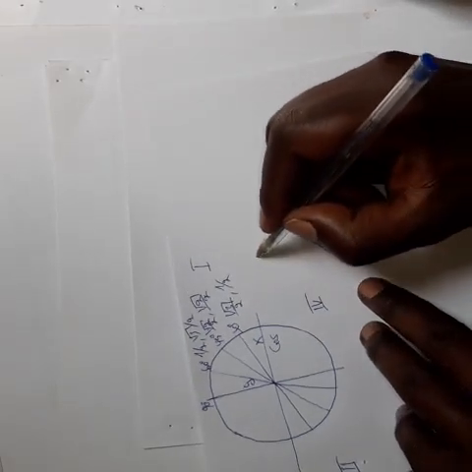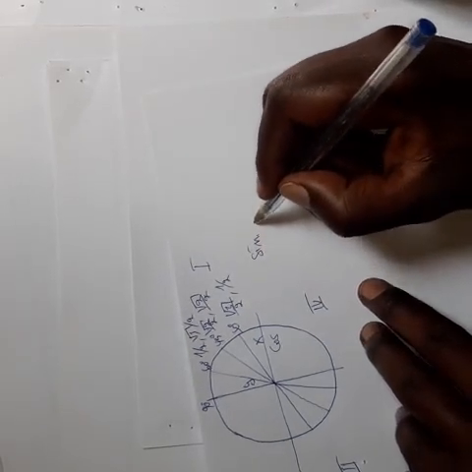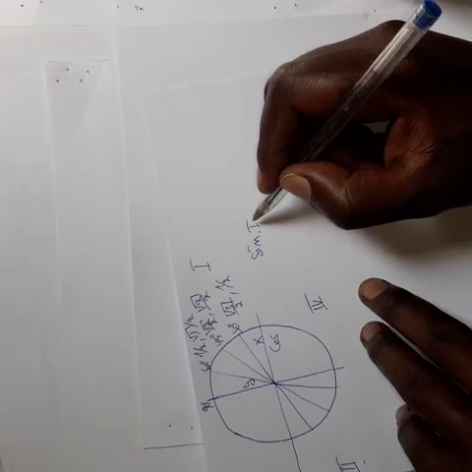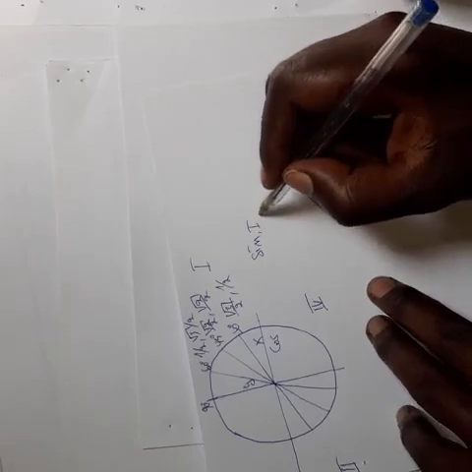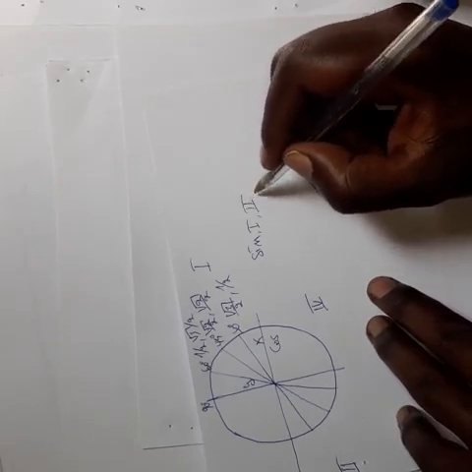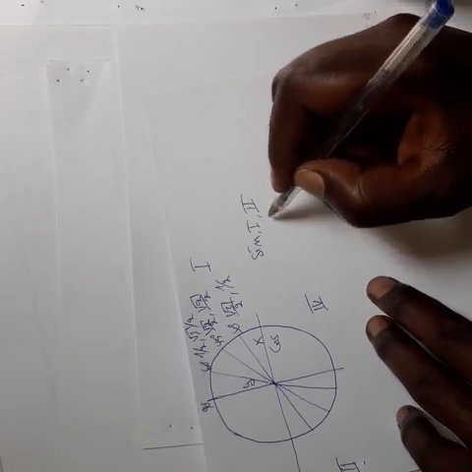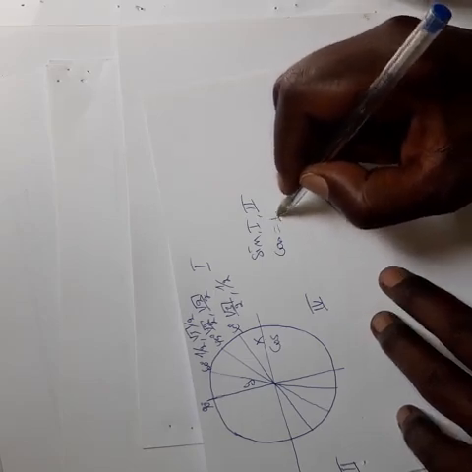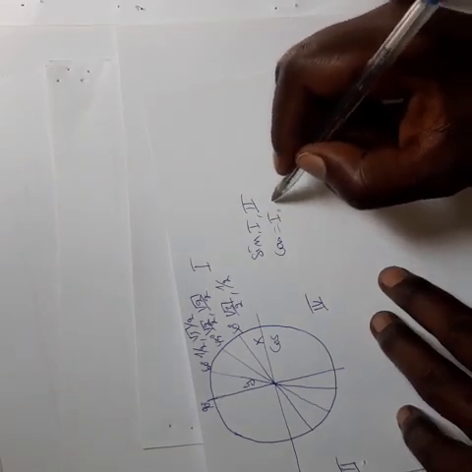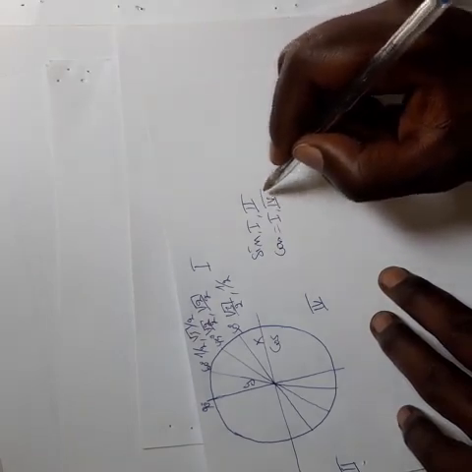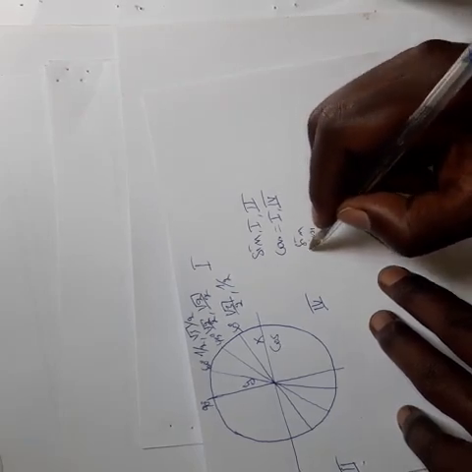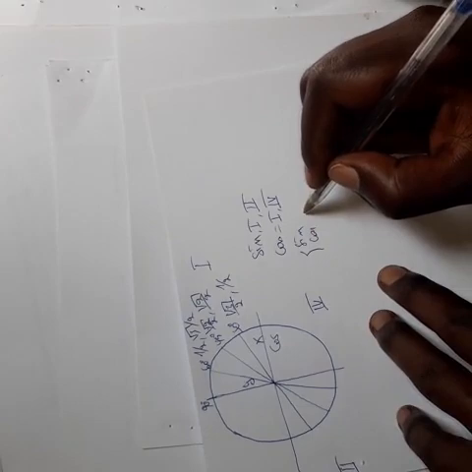Okay, so sine is positive in first quadrant and in second quadrant, but cosine is positive in first quadrant and in fourth quadrant, but both sine and cosine, they are both negative in third quadrant.